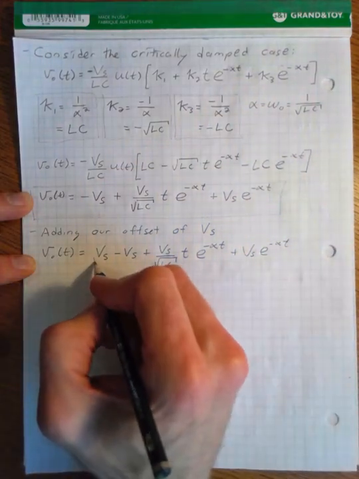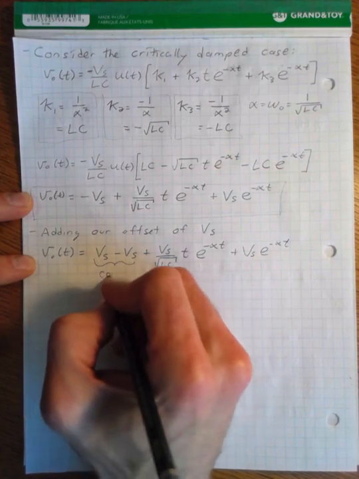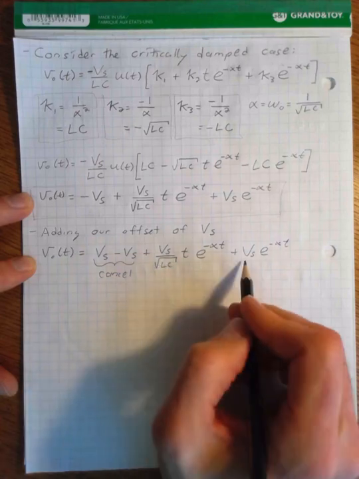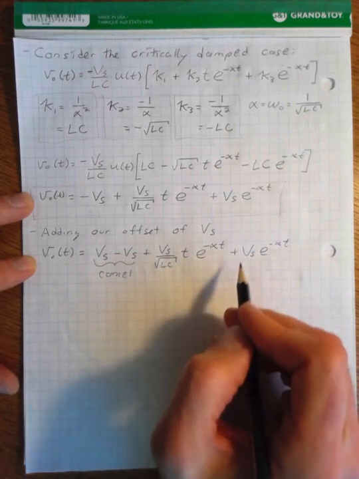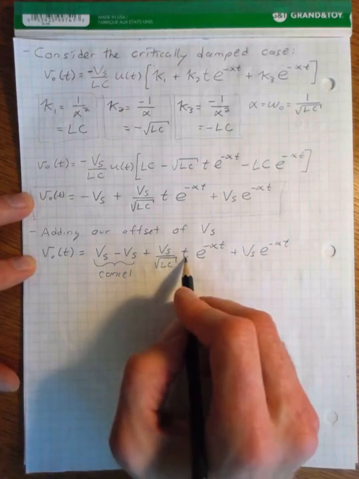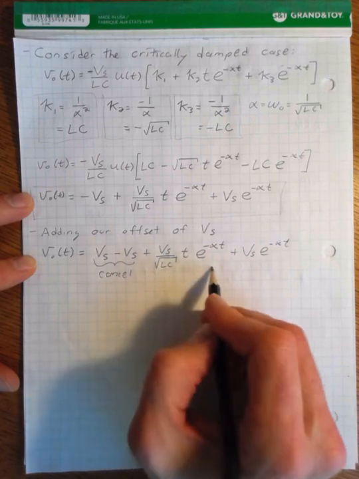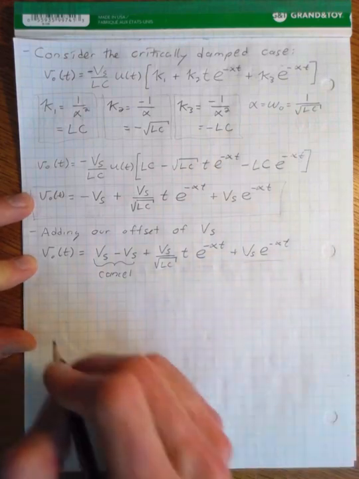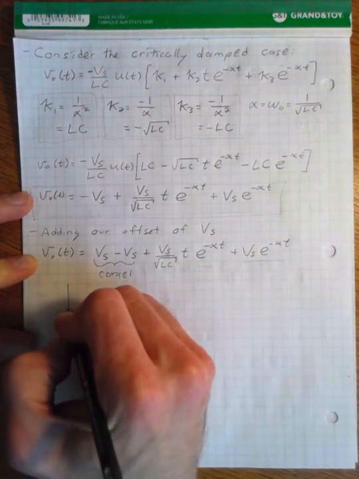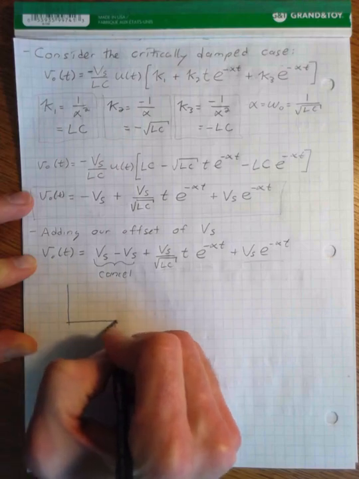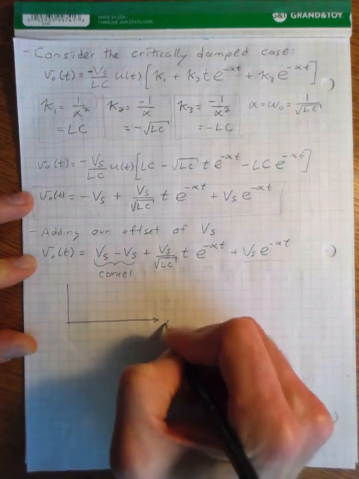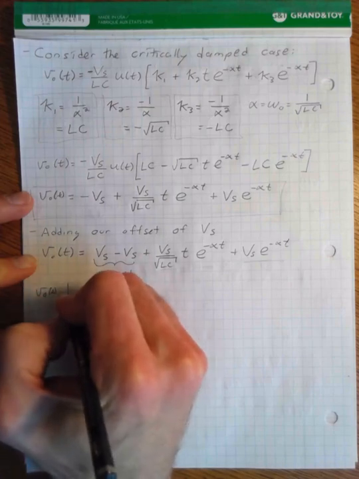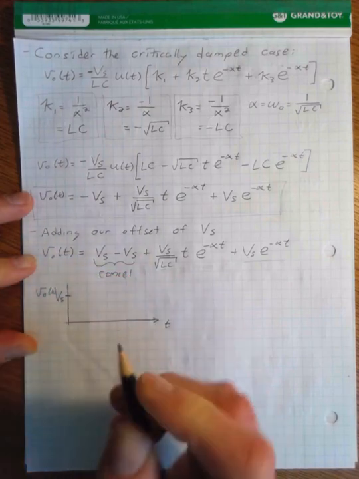And so these two terms cancel. Then we have two positive terms. When t is equal to 0, this term is equal to 0. However, when t is equal to 0, this term is equal to Vs. And so for the source-free response for the critically damped state, we're going to start at Vs.